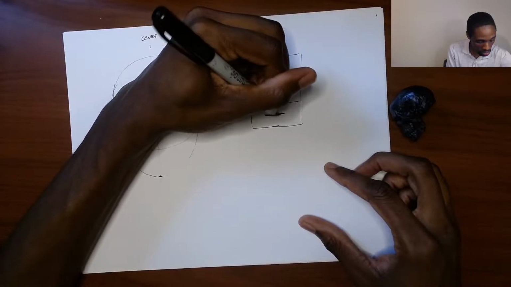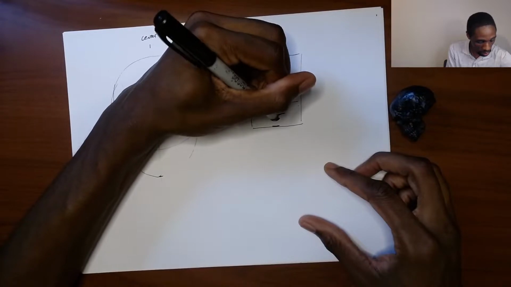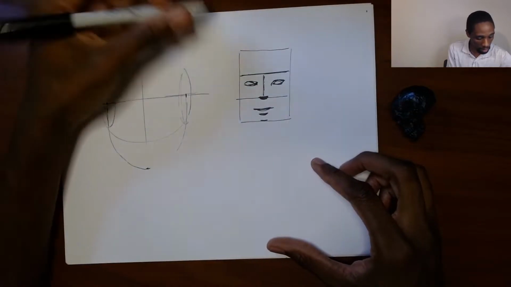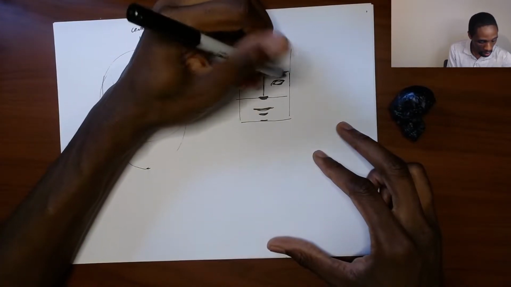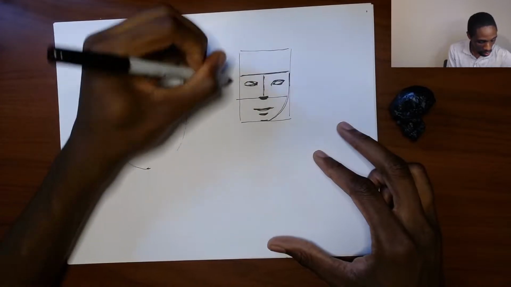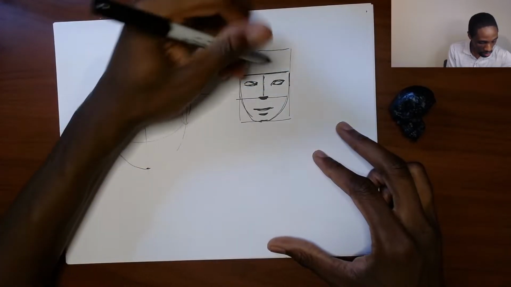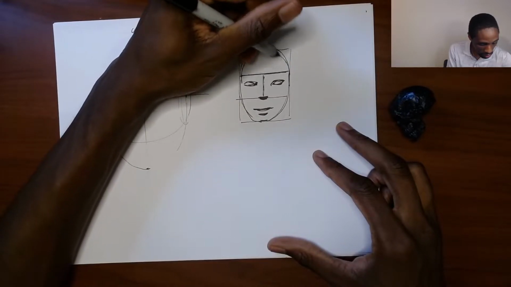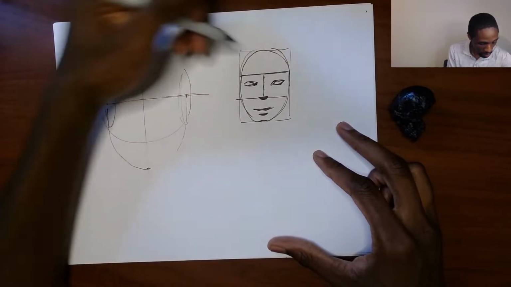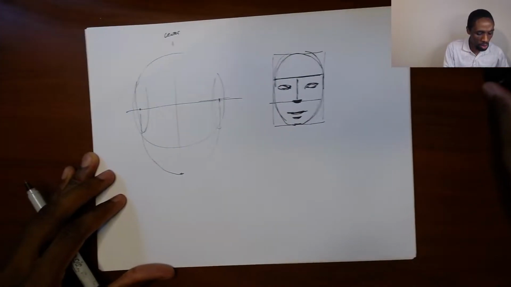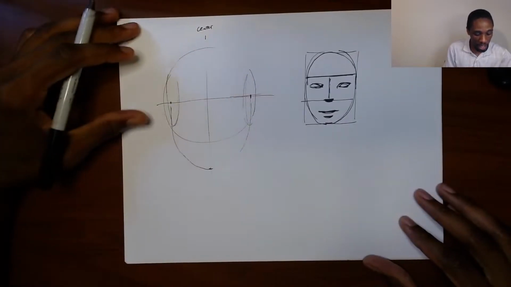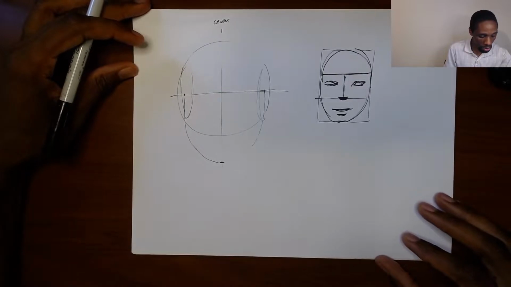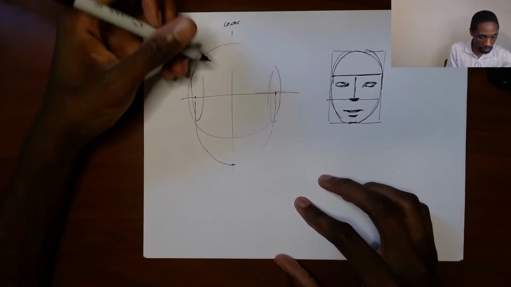Your nose, your mouth, put a little mouth down there, and so that's how your head is actually shaped. Okay, it's in thirds.